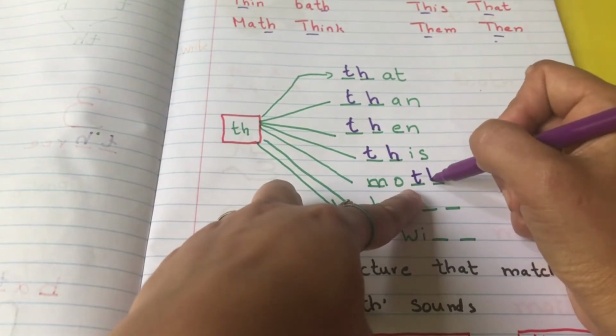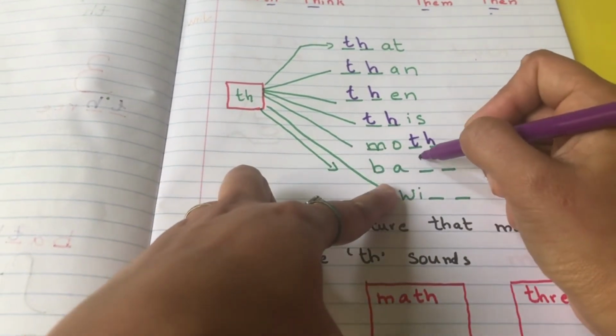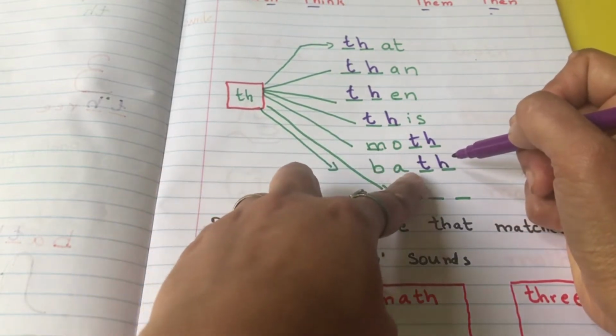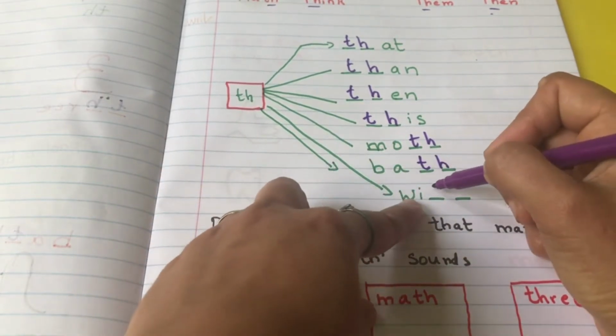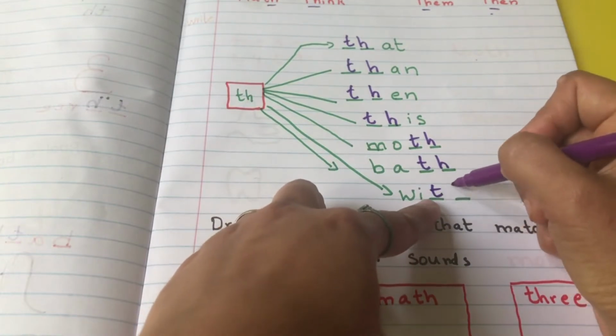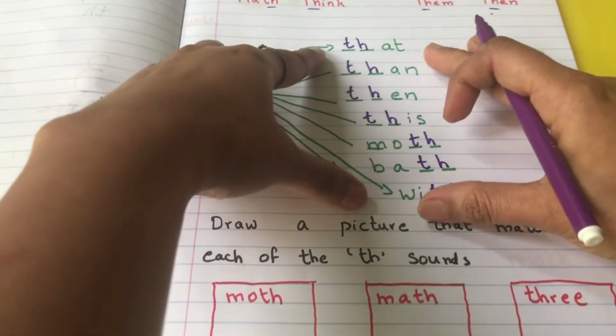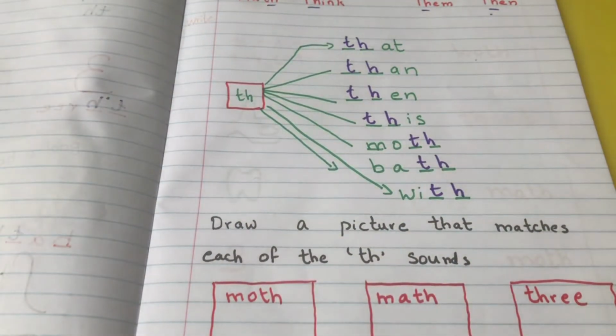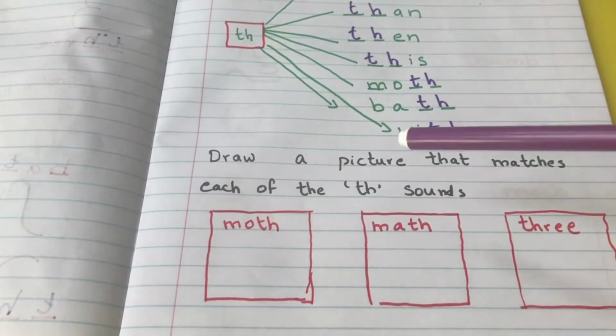Moth, moth. He has to write first, then he has to read. Bath, bath. Eat, with. So this is both for writing as well as reading practice. Let's move on to the next activity sheet.